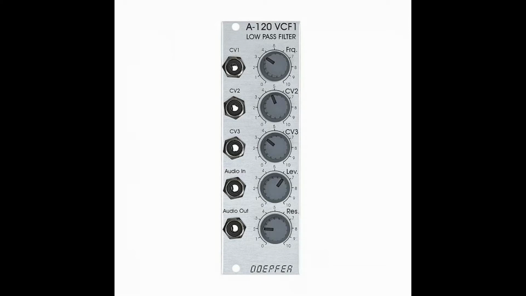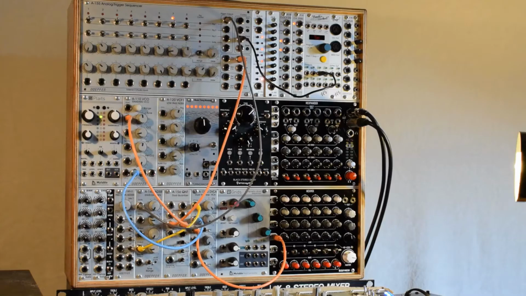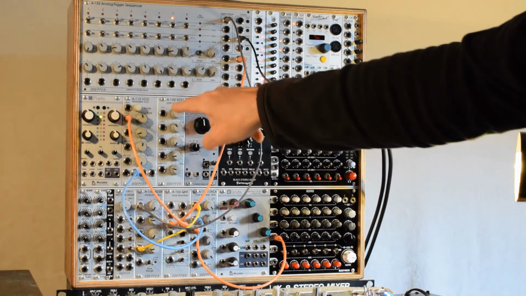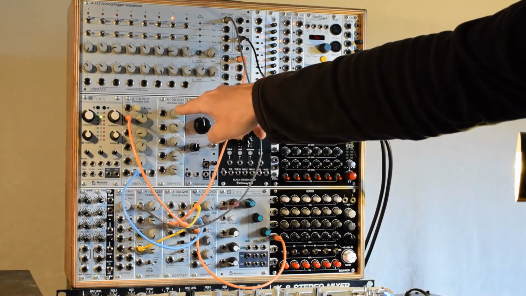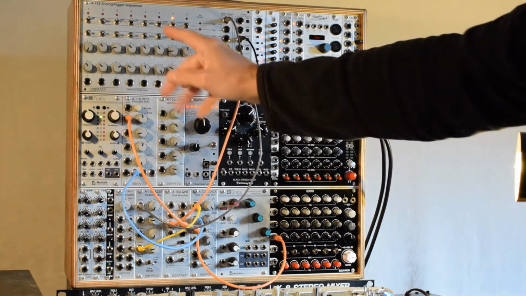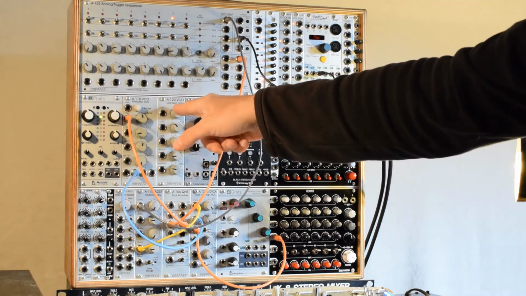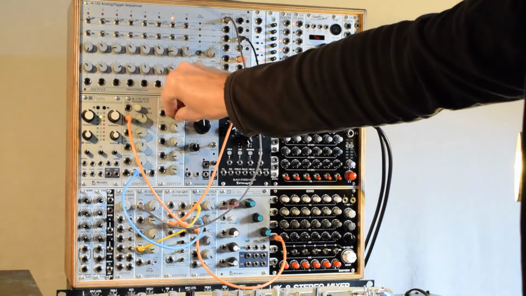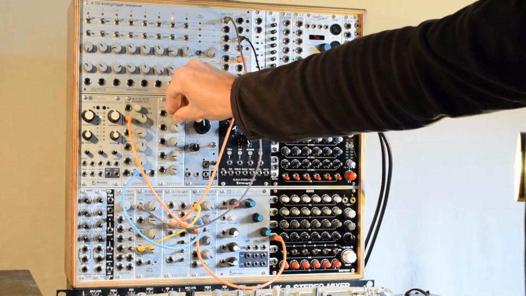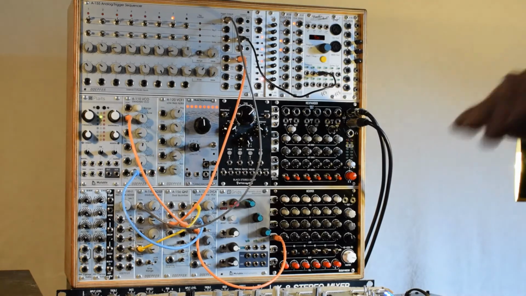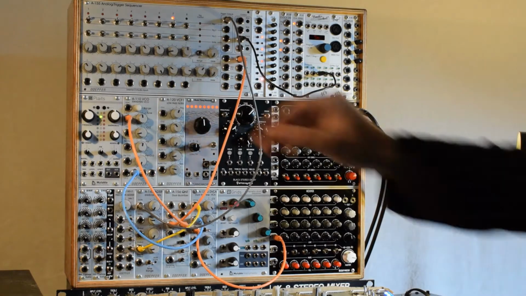This is a low pass filter, and what that does is it lets the low frequencies pass through and it filters out the high frequencies, i.e. the treble. The two main controls are the top one and the bottom one here. This one is called frequency, which is actually nothing to do with pitch. It's what's known as the cut-off frequency. This sets which frequencies can go through and the cut-off point at which frequencies are going to be taken out.